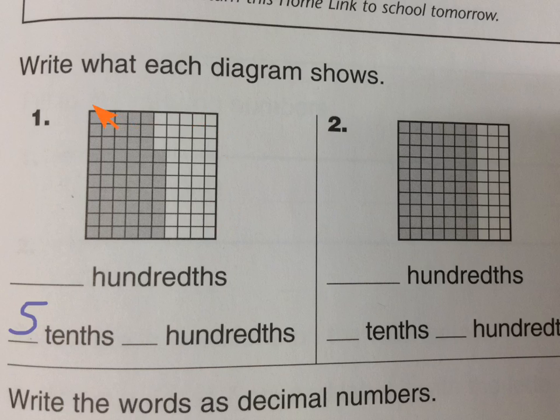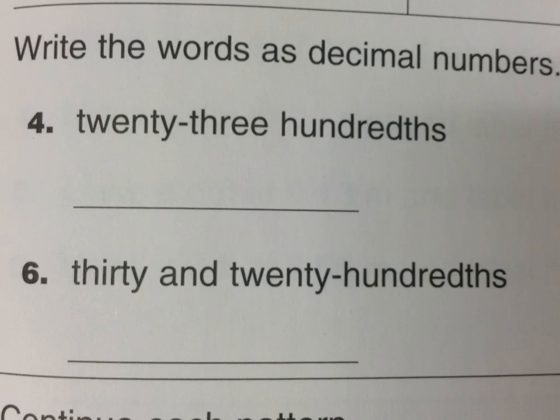So if this is 1, those would be 5 tenths with the TH. And the hundredths, 1, 2, 3, 4, 5, 6, 7. So this number would be 57 hundredths.